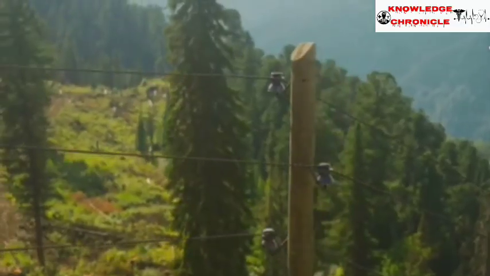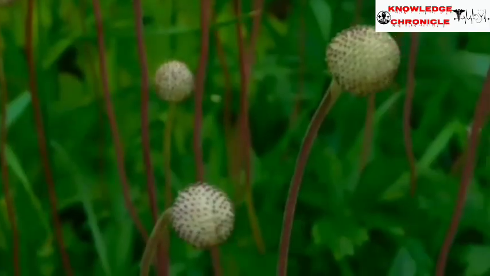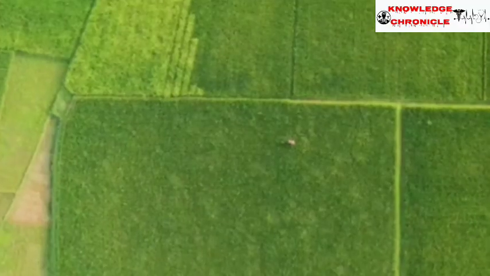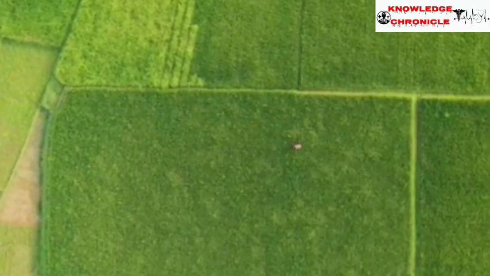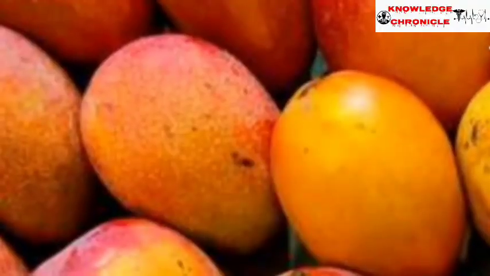For instance, take the medicinal plant Rauwolfia vomitoria. Depending on where it grows in the Himalayas, its chemical composition actually varies. That's genetic diversity at work. In India alone, we actually have about 50,000 genetically different strains of rice and over 1,000 varieties of mangoes. That's why every mango tastes a little different.